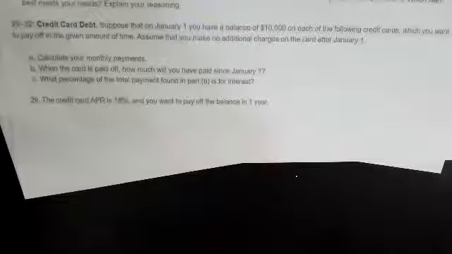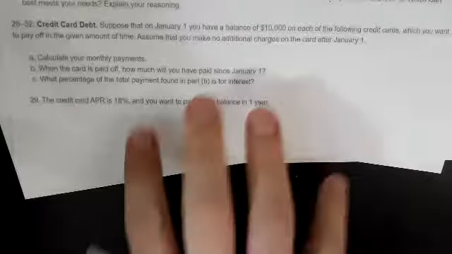29 says what? Suppose that on January 1st, you have a balance of 10,000 on each of the following credit cards, which you want to pay off in the given amount of time. Assume that you make no additional charges on the card after January 1st. Calculate your monthly payments. When the card is paid off, how much will you have paid since January? What percentage of the total payments is for interest?